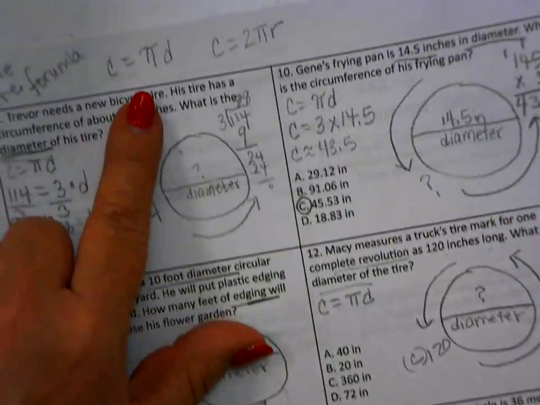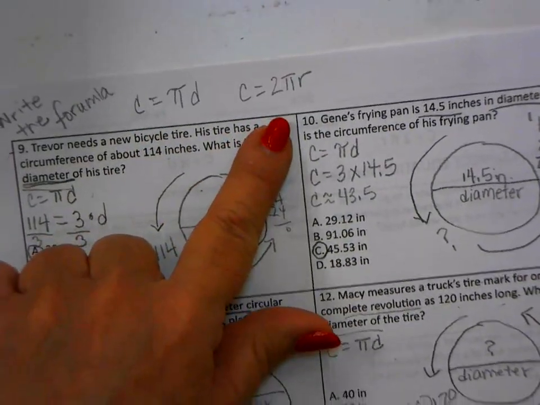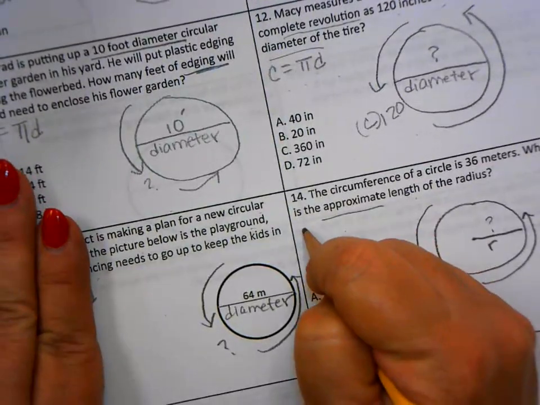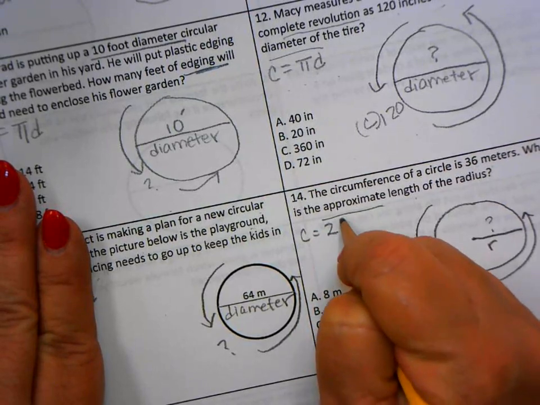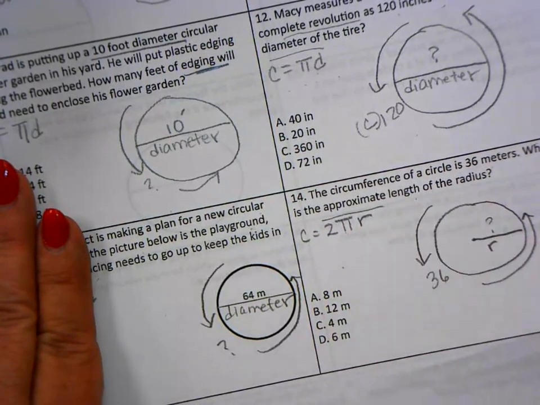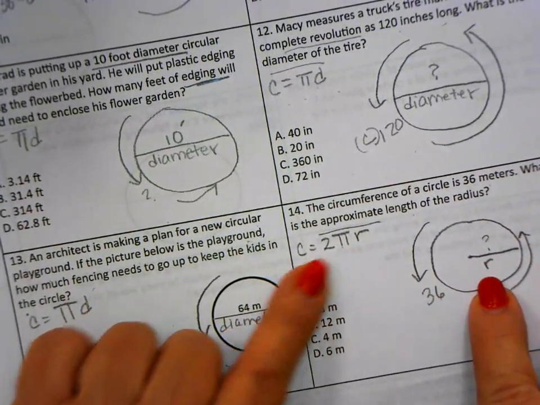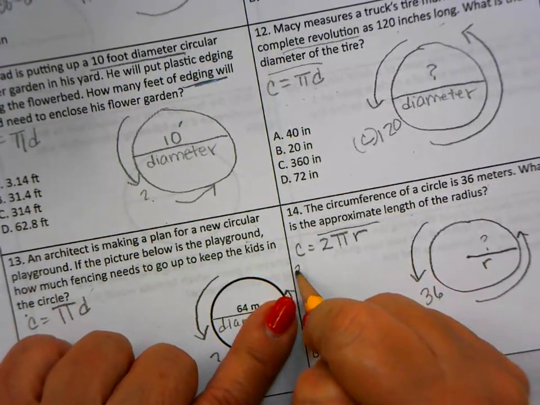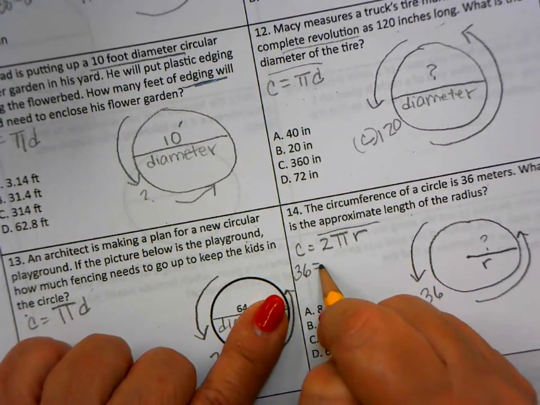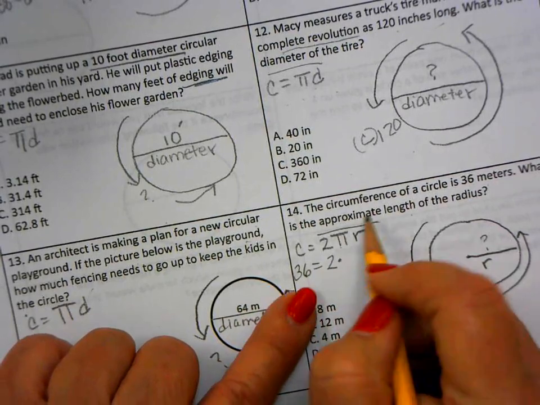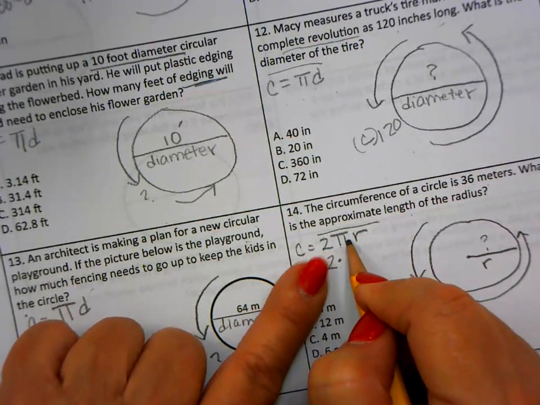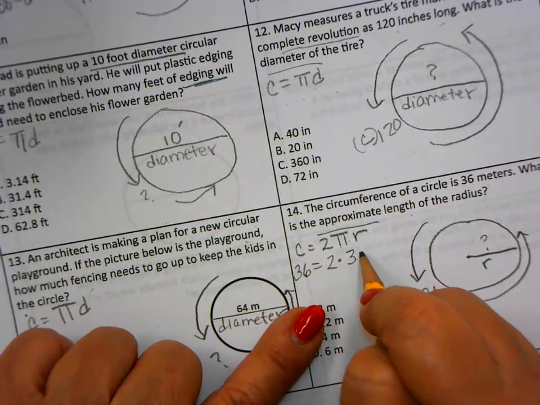Which formula are you going to use? Yeah, we're going to use this one here. So C equals 2 pi r. The r we don't know, but I know that this is 36 equals 2 times, we're always estimating 3, times r.